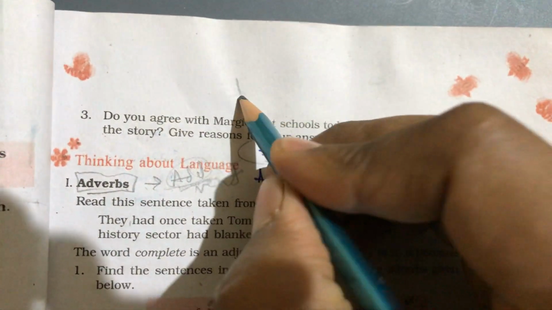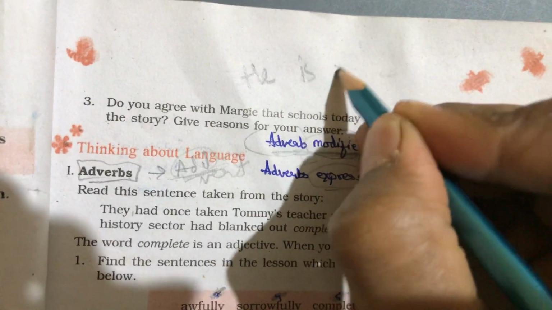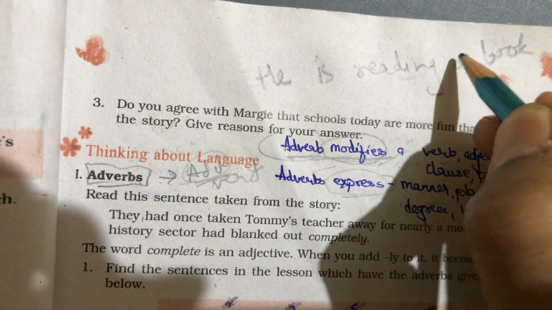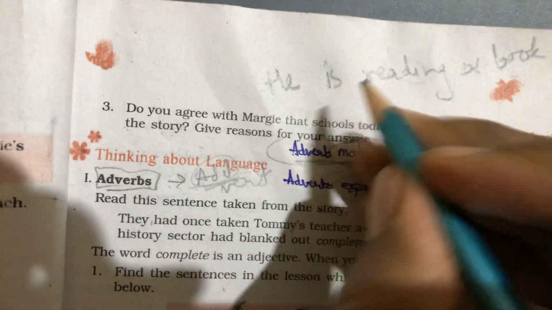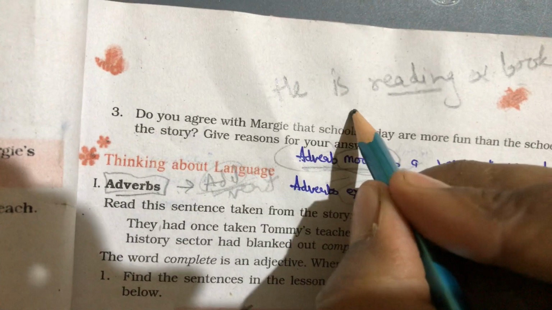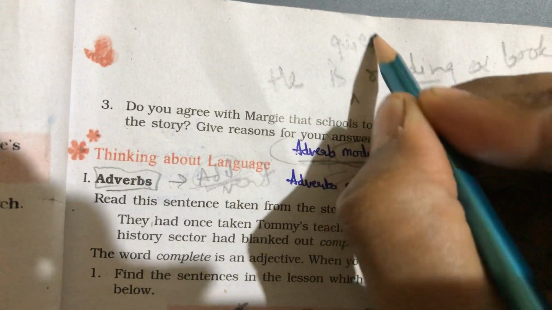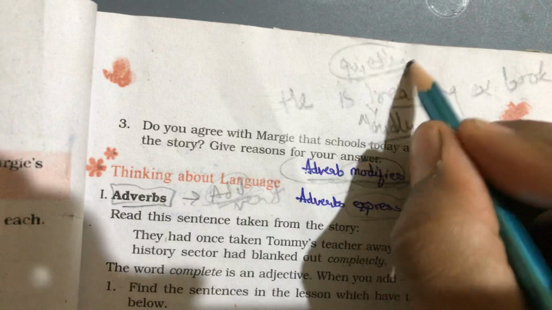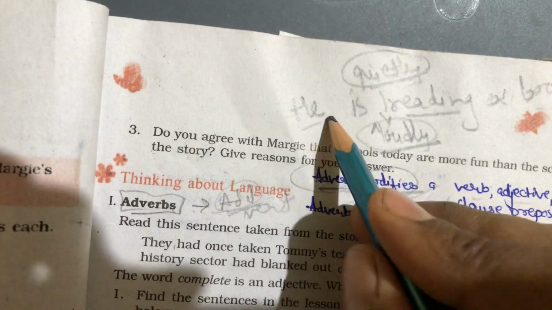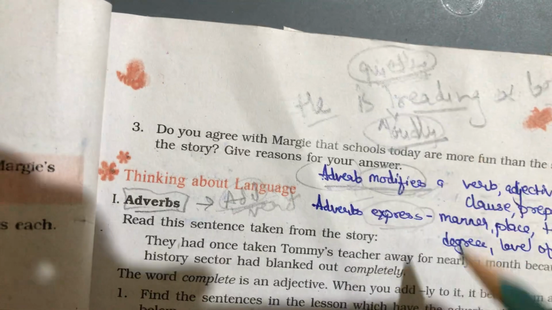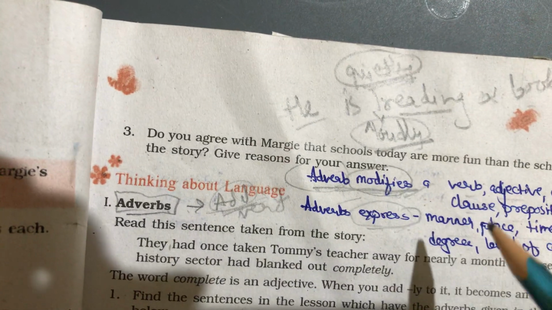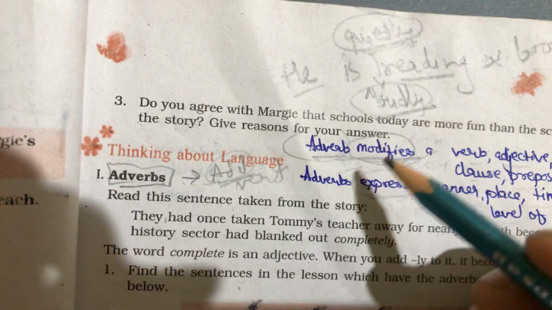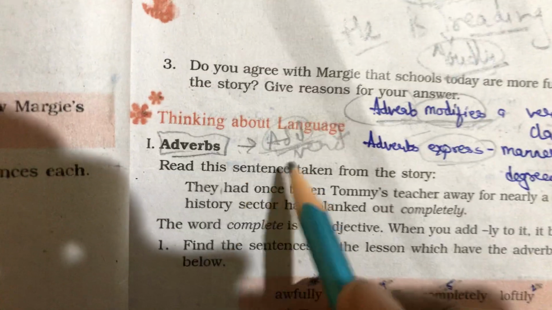Now, suppose I say, he is reading a book. Here, reading is the verb. Now if I say, he is quietly, he is loudly reading a book. Now see, the entire sentence is different. So adverb actually shows us the intensity. Quietly, loudly, cheerfully.